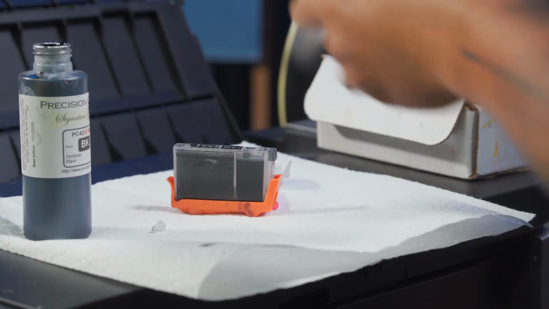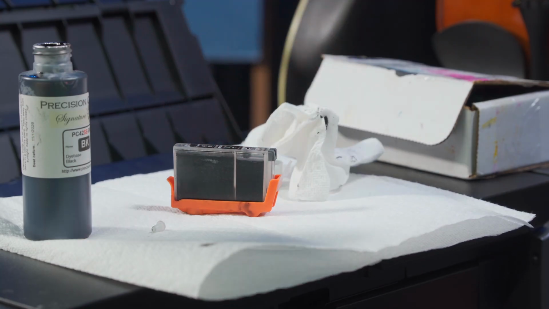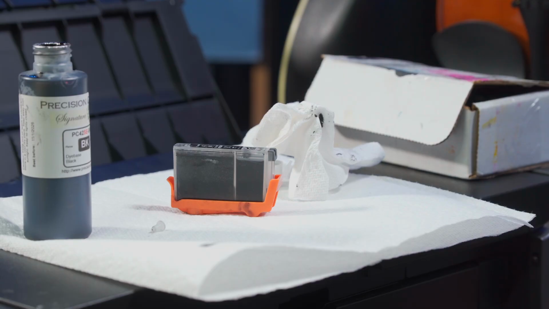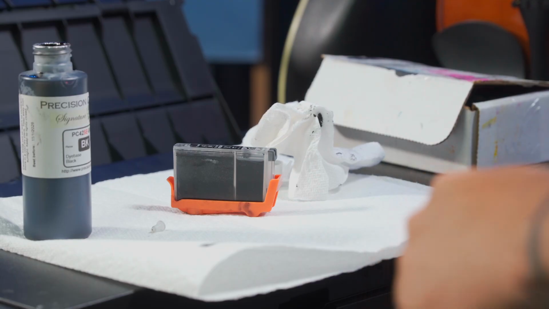Get that all cleaned up. Recap it. I'll be able to use this again next time I need to reapply that ink. And we can close the lid on this.